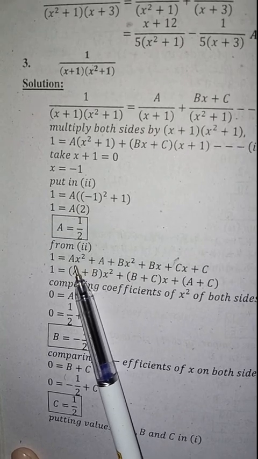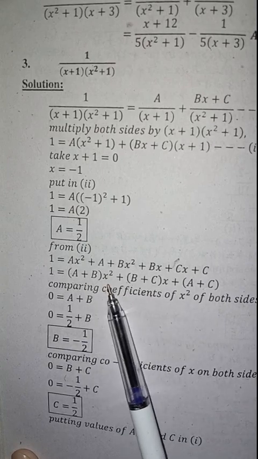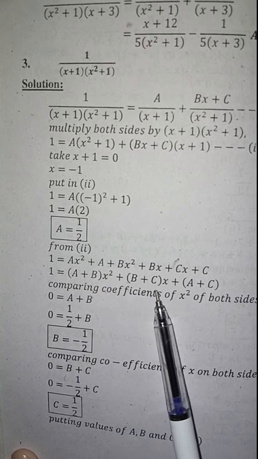by arranging similar terms and by taking x square and x as common, we get (a plus b) into x square plus (b plus c) into x plus (a plus c).